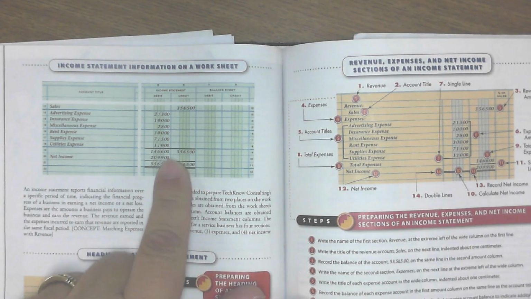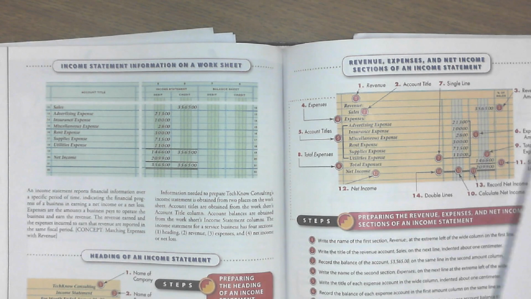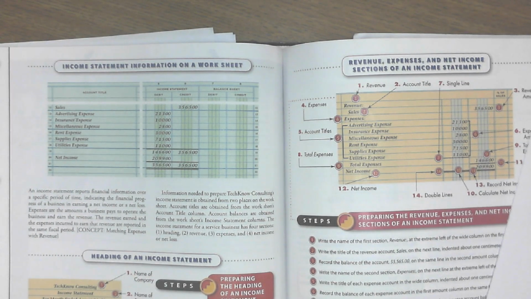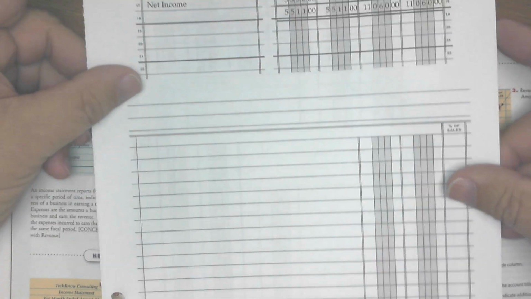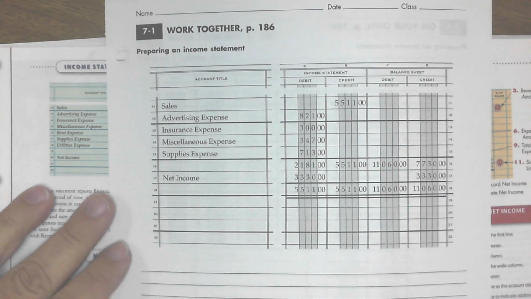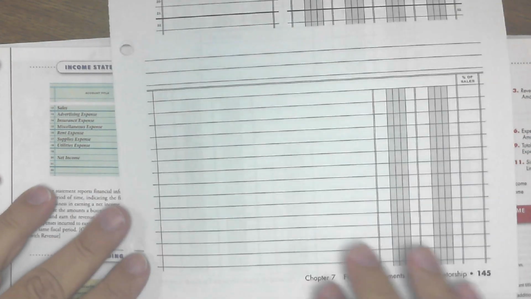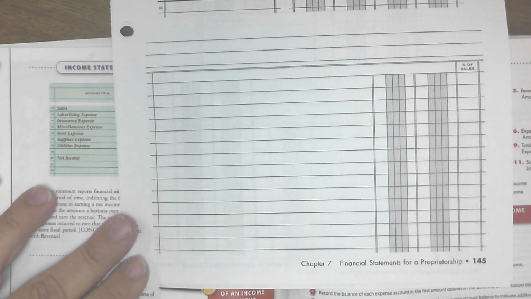So what we're going to do in chapter 7, section 1, I'm on page 182 in the book, and then I've got the work together worksheet from the workbook, page 145 out of the workbook.